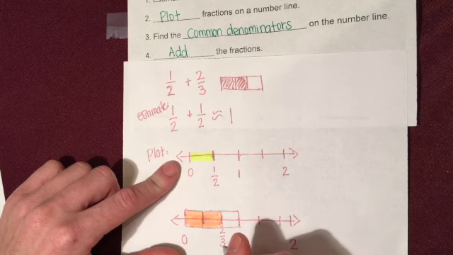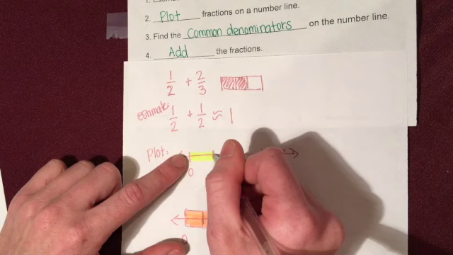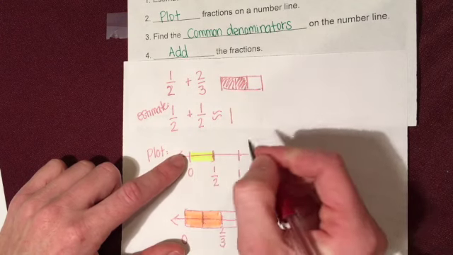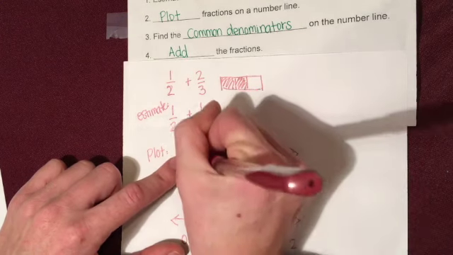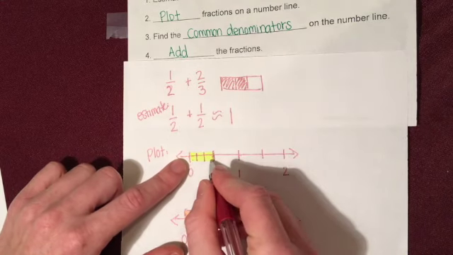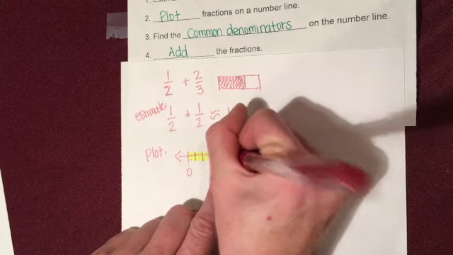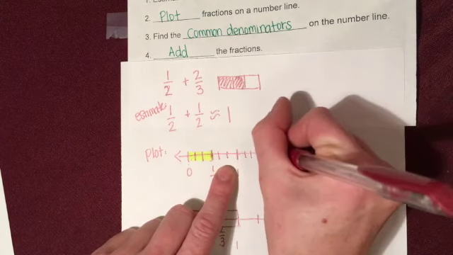So I look at the other denominator, I have thirds. So I'm going to take my one section, only one section, and divide that into thirds. So I need to put 2 tick marks. So that one section's in thirds now. Now I need to do that to the other sections. I need to make it into thirds for the whole number line.